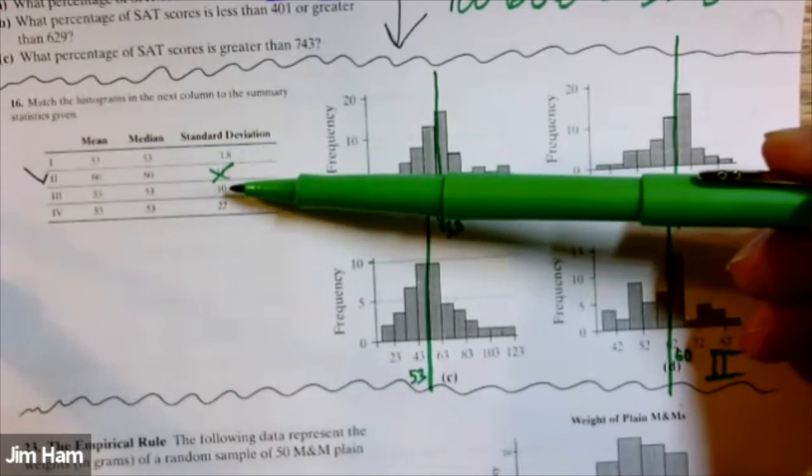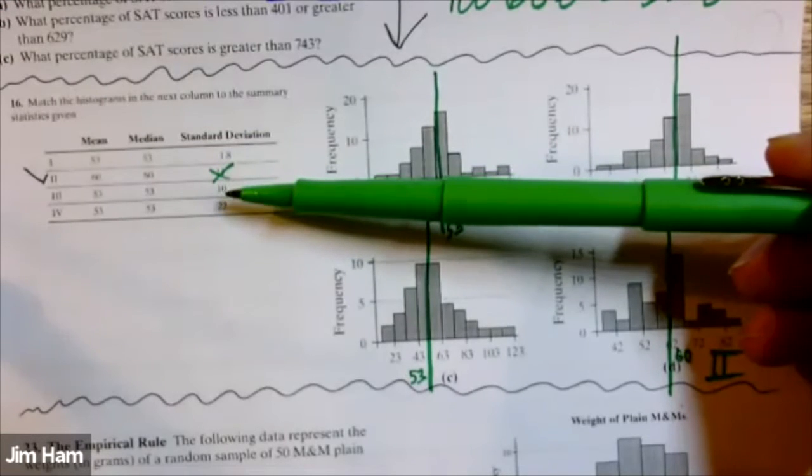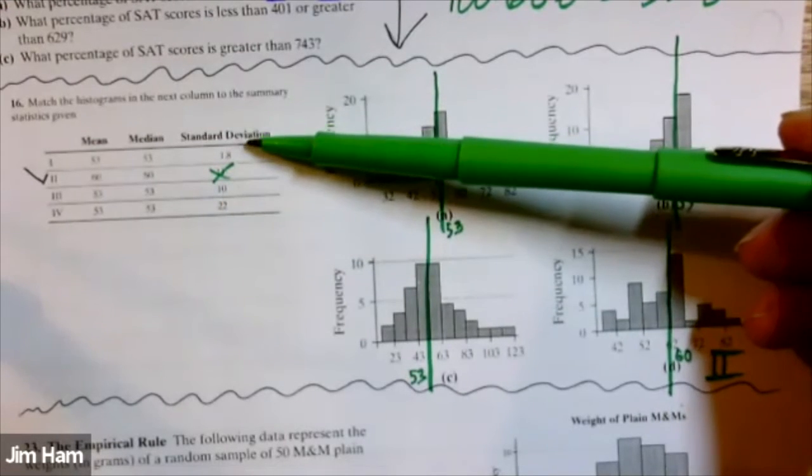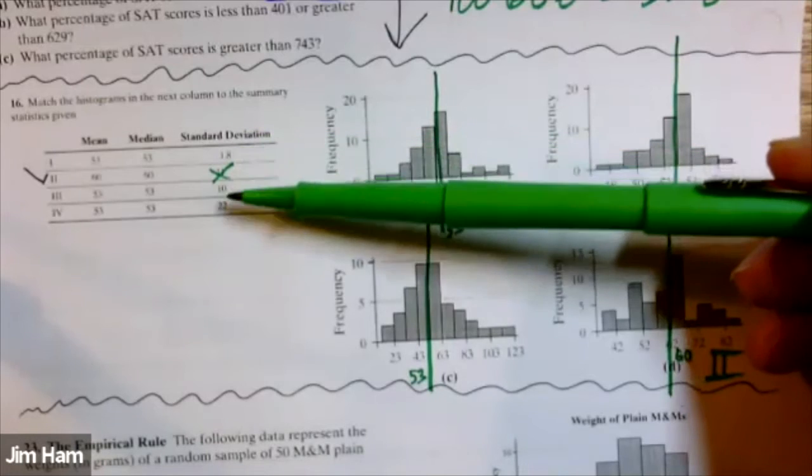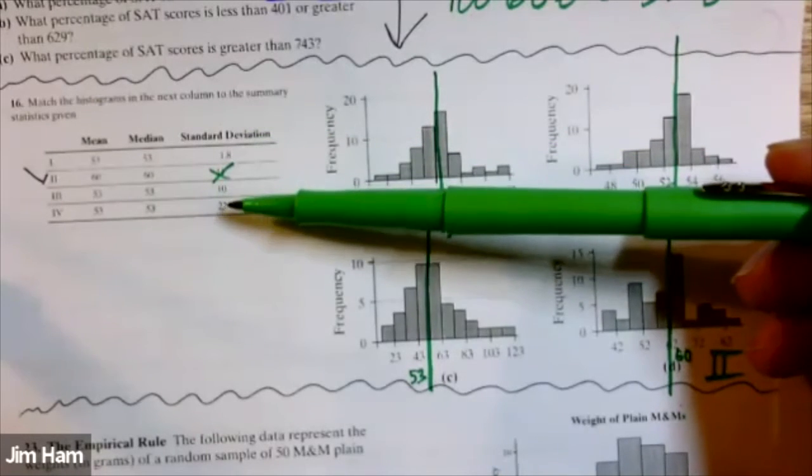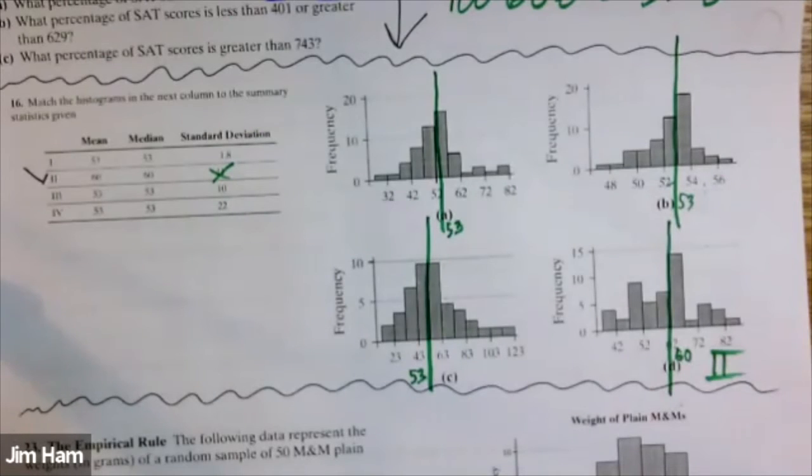Then you compare that to 10. Well, 10 is a standard deviation that's 5 times as large as the 1.8. Then you have a standard deviation that's 22. And that means, all right, so 1.8, 10, and then 22. The larger the standard deviation, the more widely dispersed the data are.